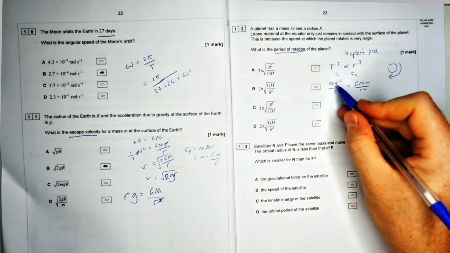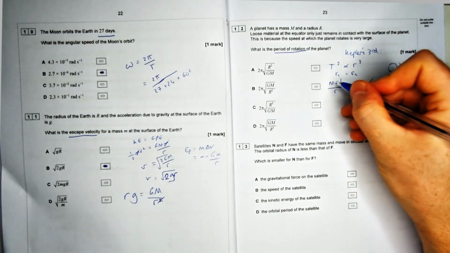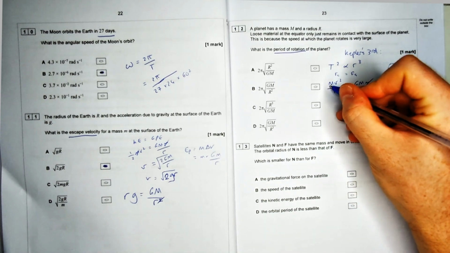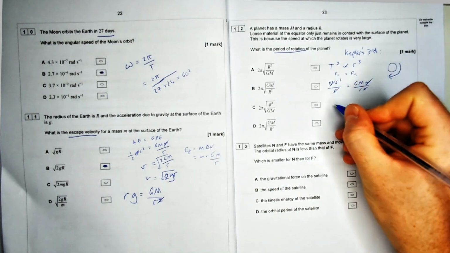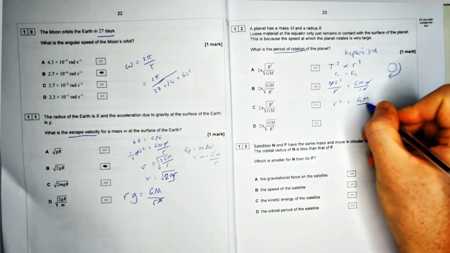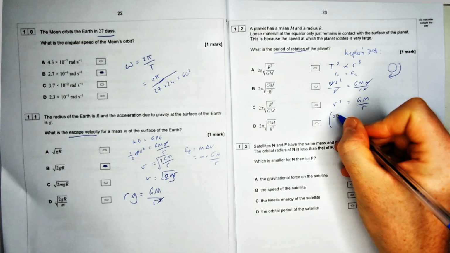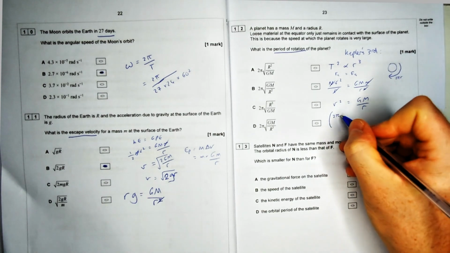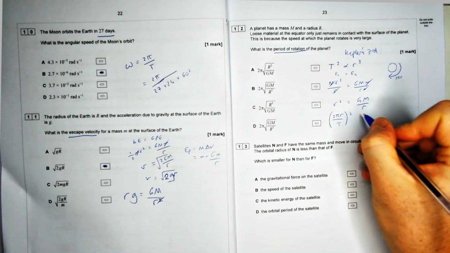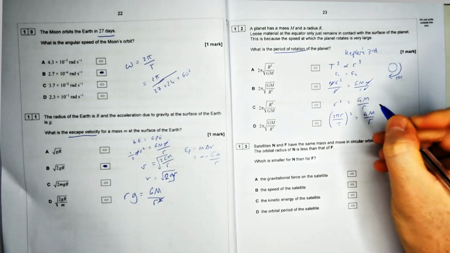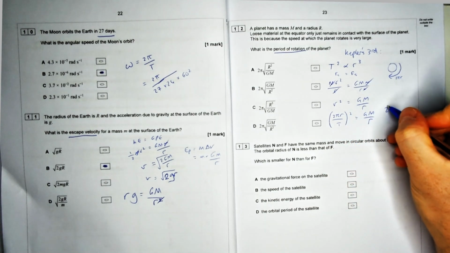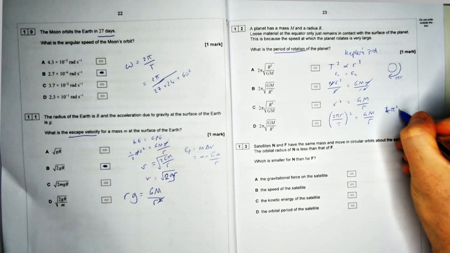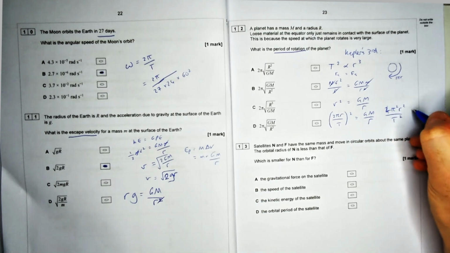We're trying to find the time period. I'm going to cancel some m's first of all, and then cancel one of our r's. So v squared equals GM over r. To get T involved, the speed is equal to distance over time. It's the circumference, so it's 2 pi r over T, all squared, equals GM over r. Squaring everything out, it's 4 pi squared r squared over T squared equals GM over r.